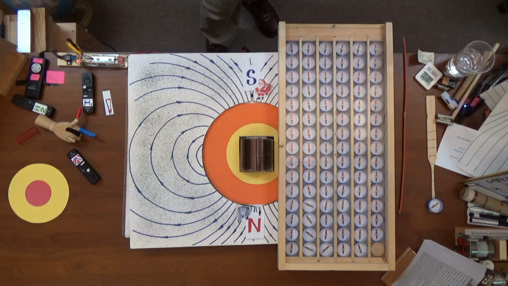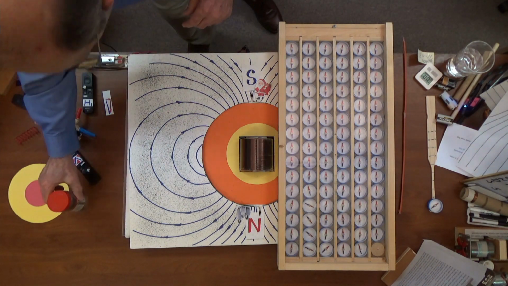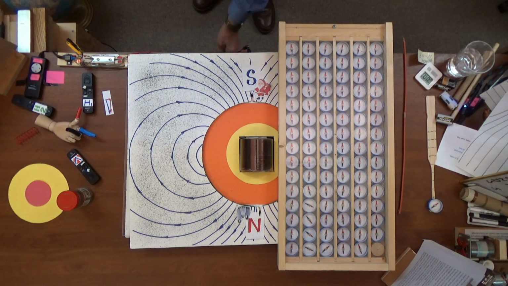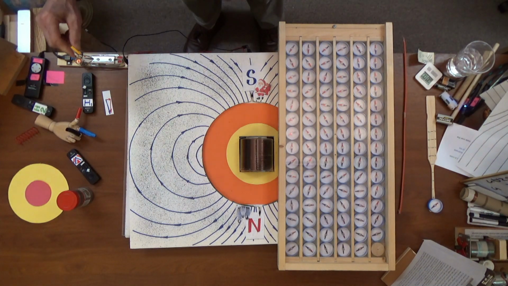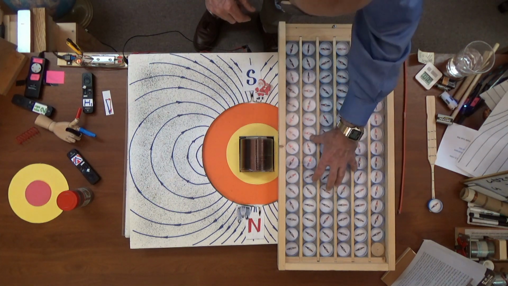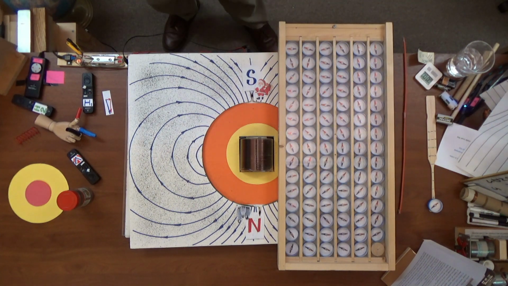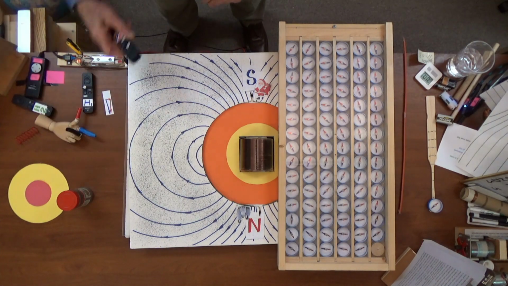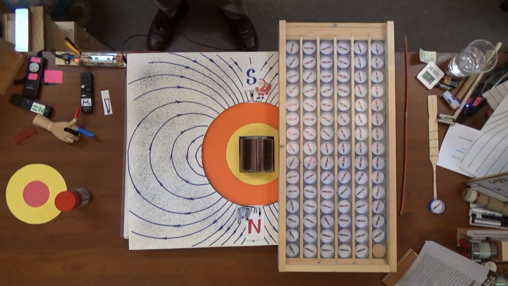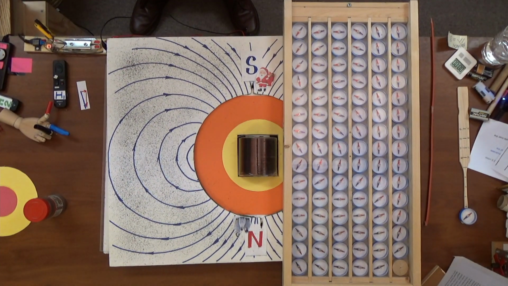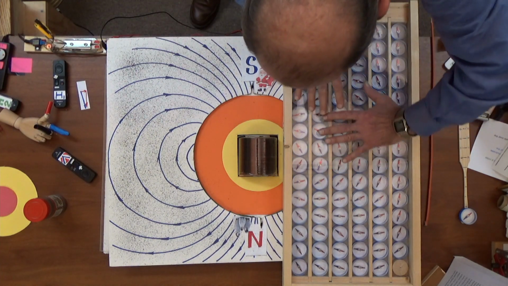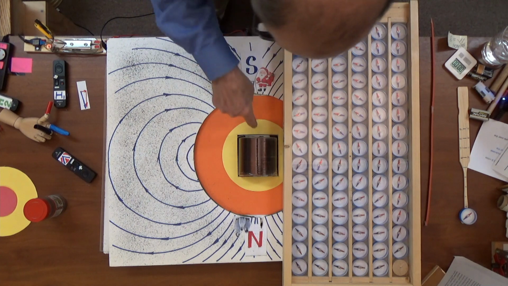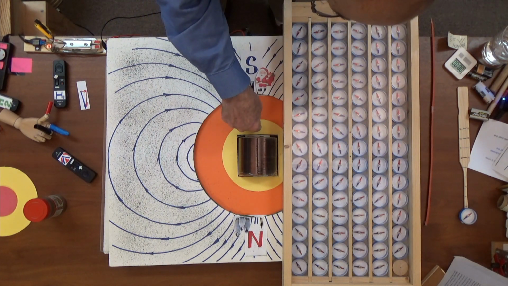Okay. And now, let's power up. Over here, let's see if we can come a little closer without losing anything. There we go. So notice that all of these north poles want to point to the south magnetic pole.